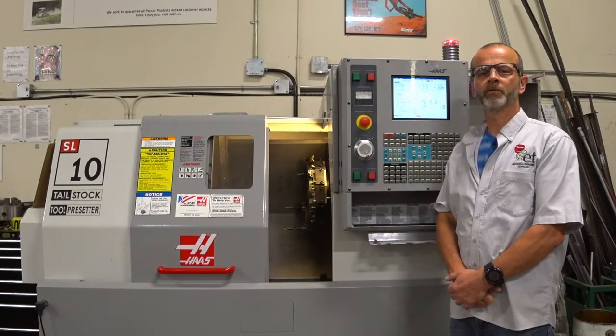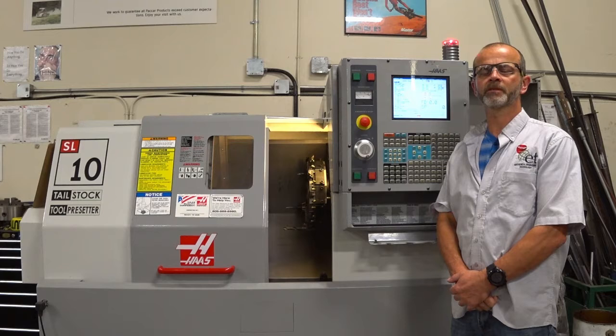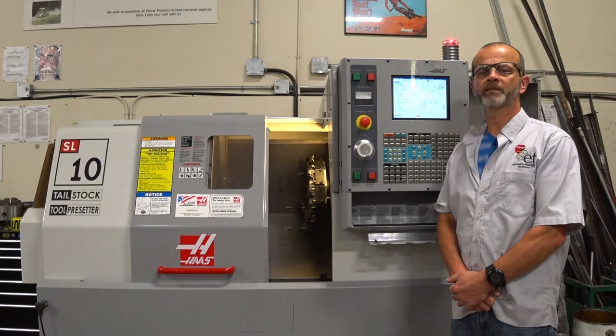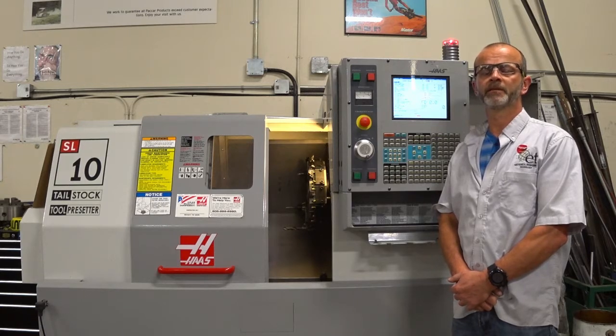In this video, we're going to look at the use of the offset page and the data it stores. We're going to use the tool probe to select and pick up a tool, entering data into the offset page. We're going to look at the hand jog keys, the hand jog axis selection keys, as well as the hand jog feed rate keys. These are the most important keys that you will use as you start to learn how to operate your CNC lathe.